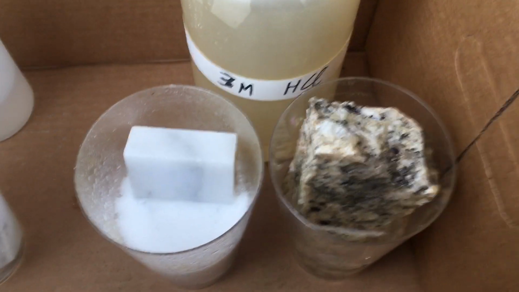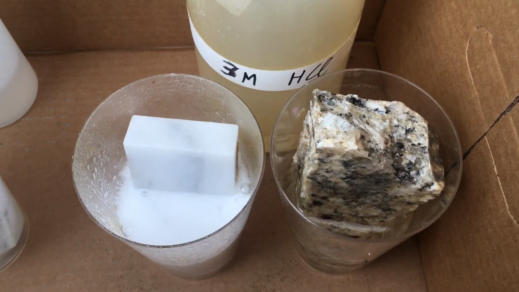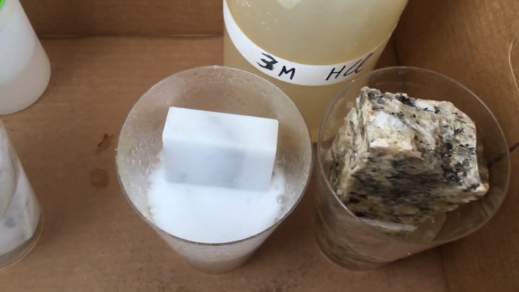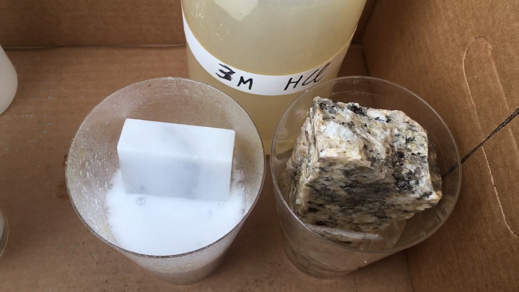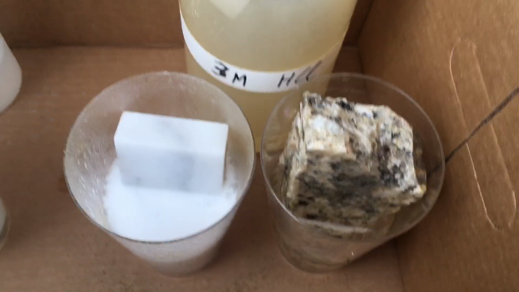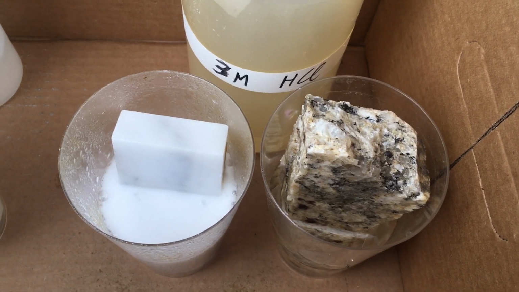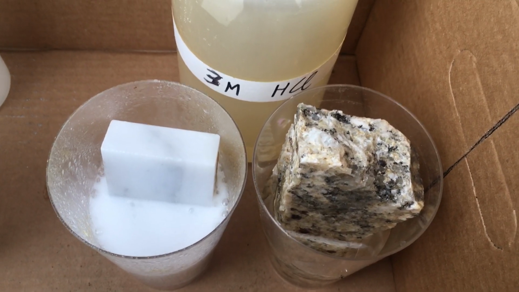Alright, you can see the aluminosilicate is not reacting, the granite is not reacting with the hydrochloric acid, but you can see that the hydrochloric acid and the marble are vigorously reacting. That calcium carbonate is reacting with the hydrochloric acid to produce carbon dioxide gas.